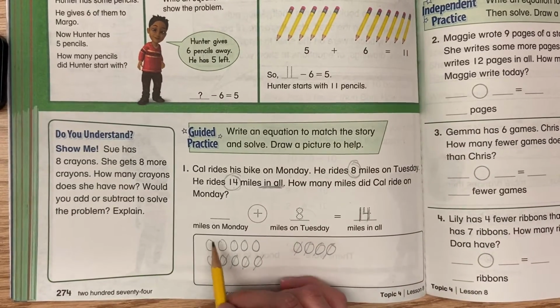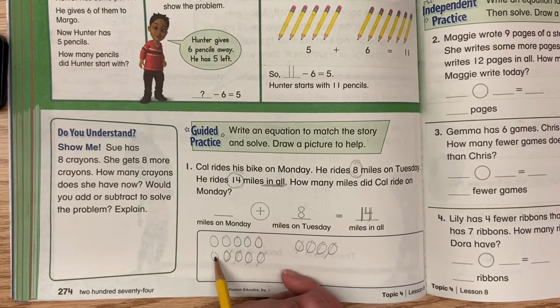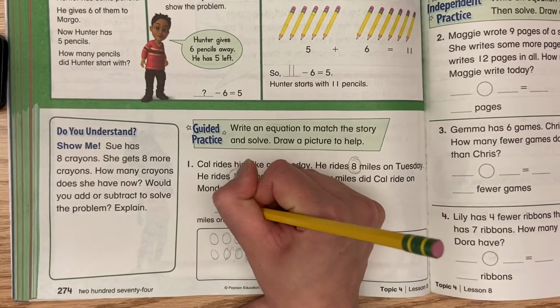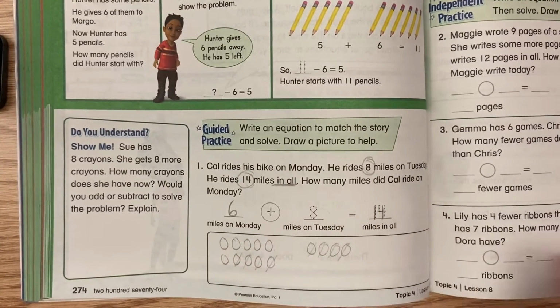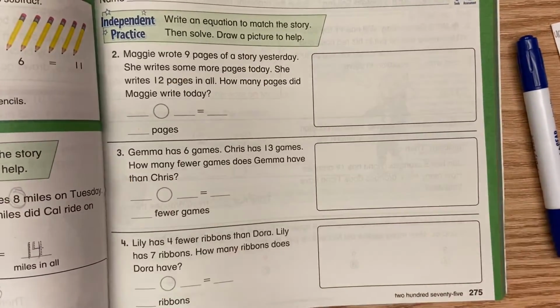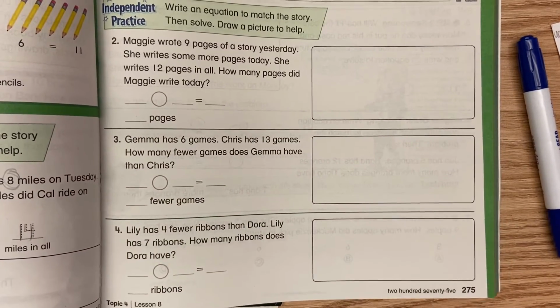Okay, what is the missing part? 1, 2, 3, 4, 5, 6. 6 plus 8 will give me 14 miles in all. So it's very important to make sure you know which numbers are the parts and what number is the whole. You're going to do the same thing for numbers 2, 3, and 4 on page 275.